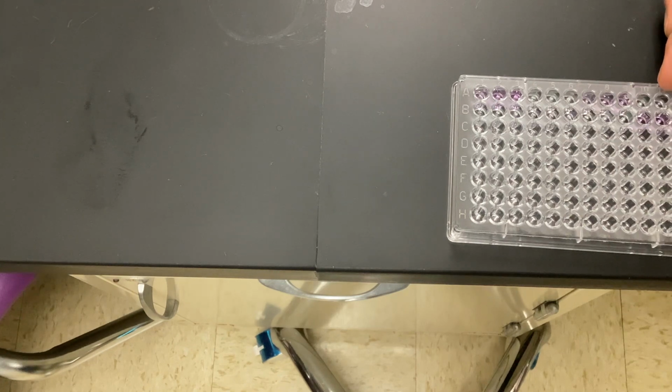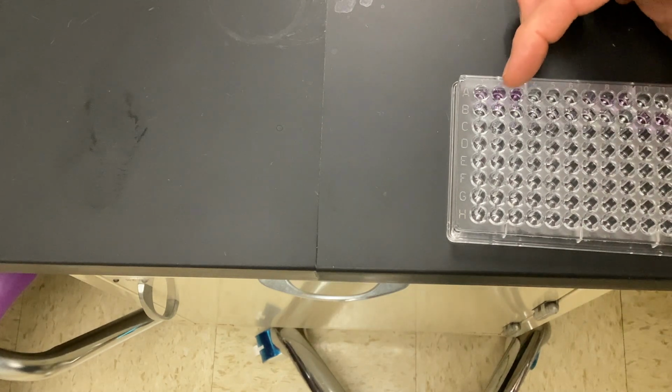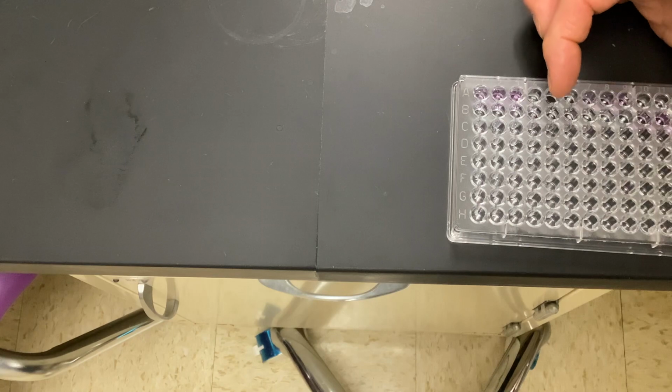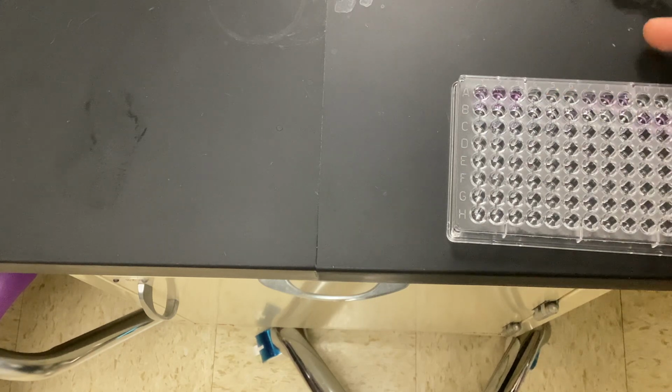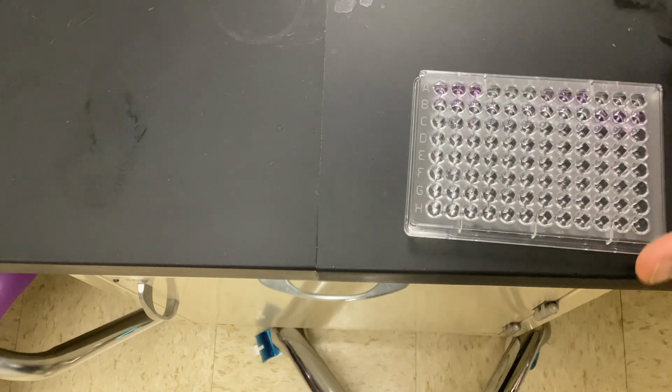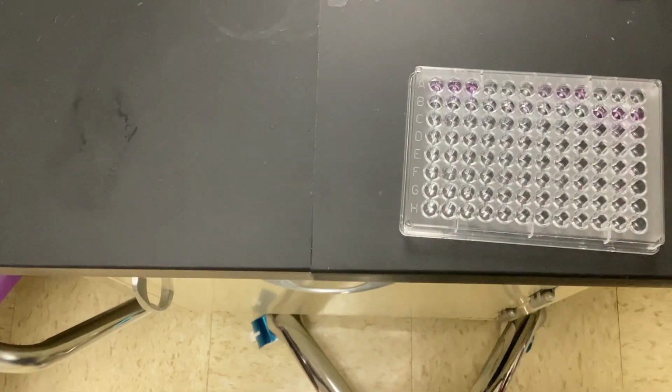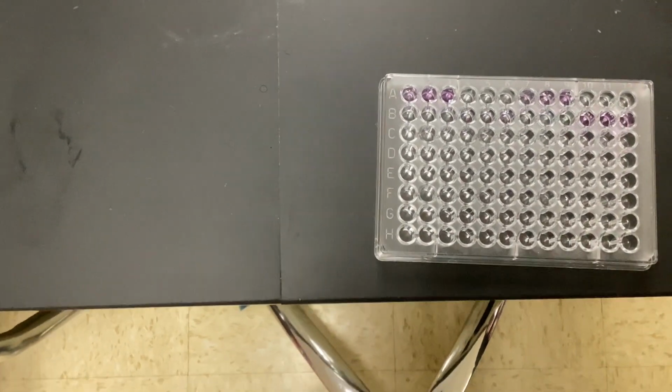I see patient A purple. B, I don't see anything. C, I don't see anything. D looks really, really light purple, and it's in all three wells, so I know it's probably not a false positive. E, I don't see anything. And F, I totally see a reaction. When you say you don't see anything, is it green? Yeah, come on over and take a look.